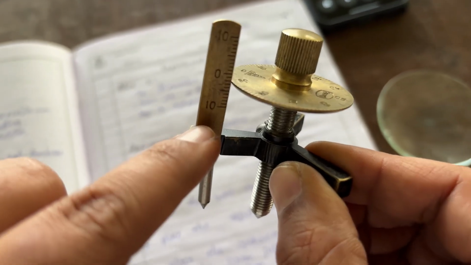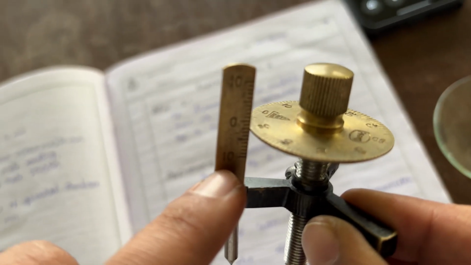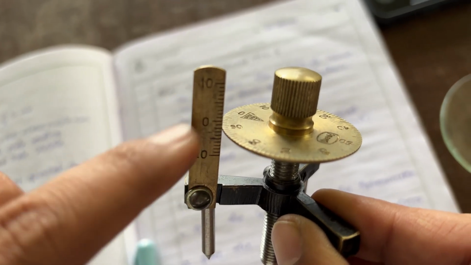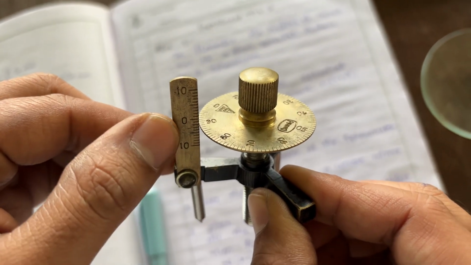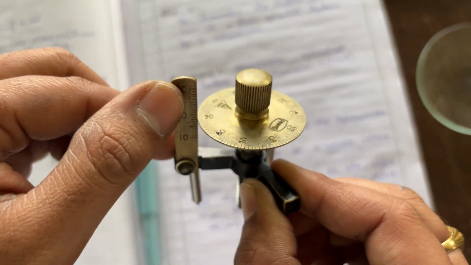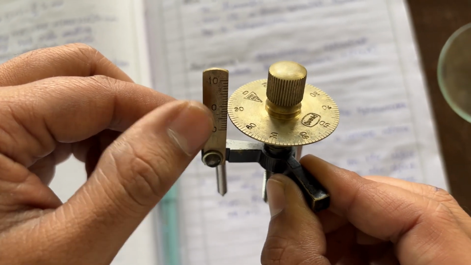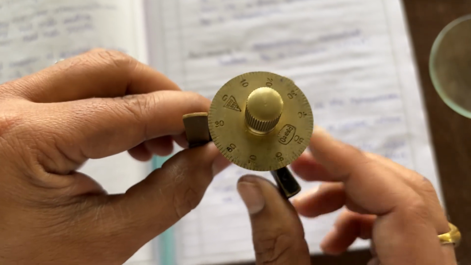Here total 20 divisions are there. This is taken as 0, then 10, 20. Total 20 divisions are there. This is a pitch scale, and the divisions on the pitch scale give the readings, PSD. And this is a head scale.